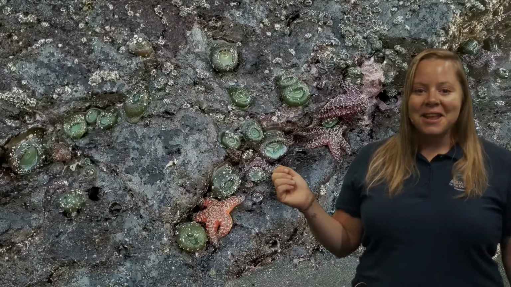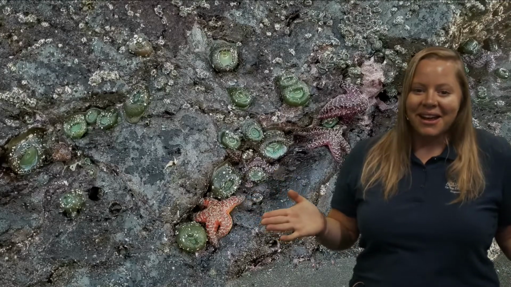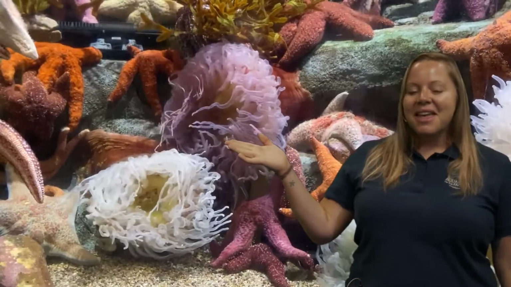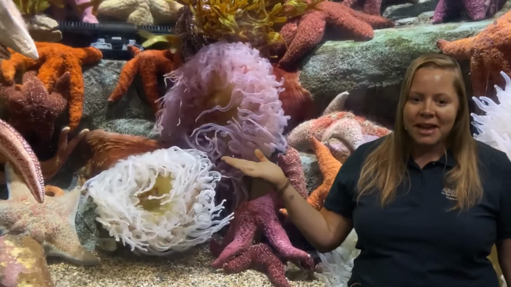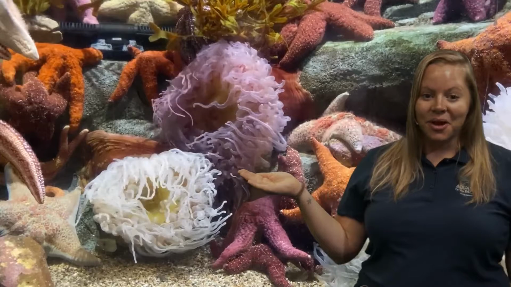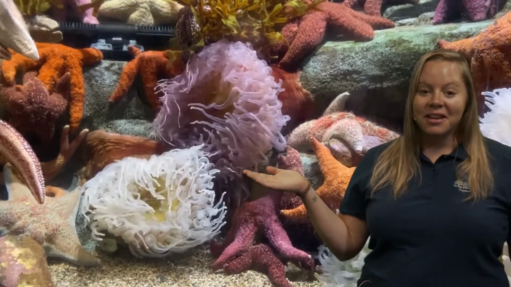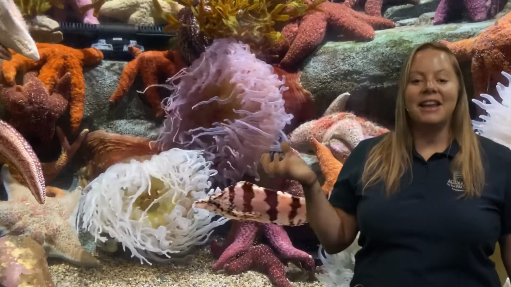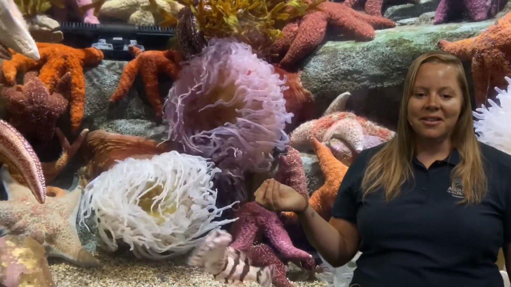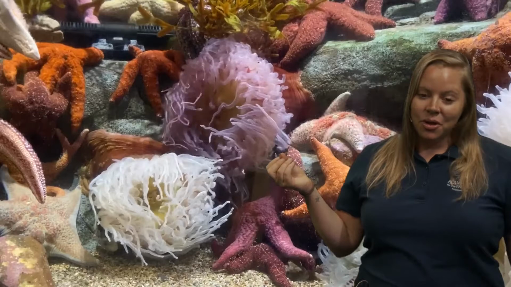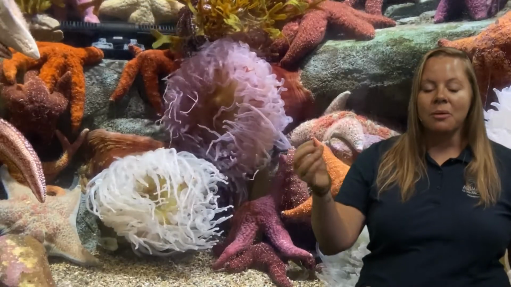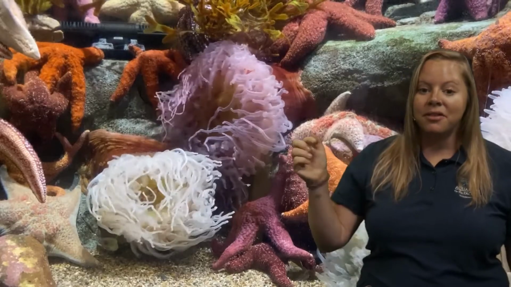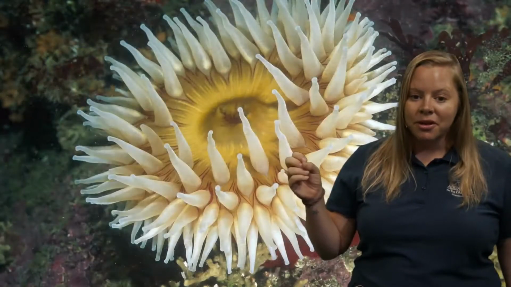Now, these anemones here, they don't even look like anemones really anymore because those anemones have those beautiful swaying tentacles. Those tentacles are really important to the anemones because they actually help them sting and stun and capture their prey. So if an unsuspecting fish were to swim by, it would get stung by those tentacles and then brought into the mouth. Now the mouth is that little circle in the middle of their circular body.